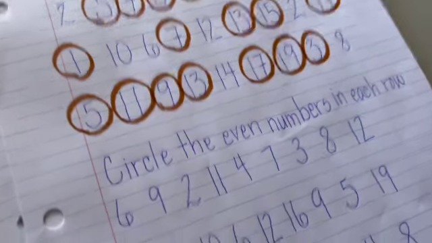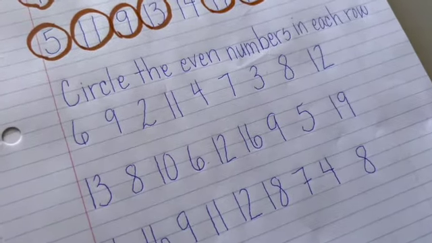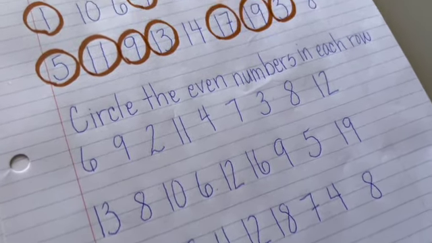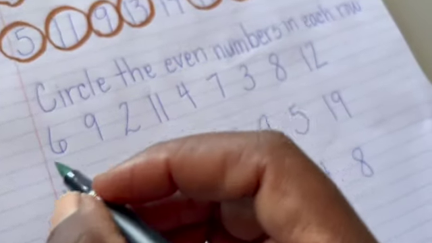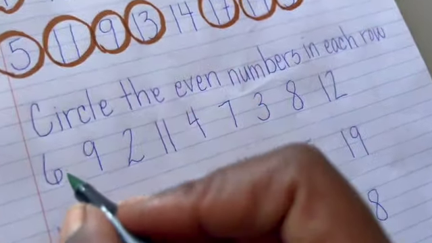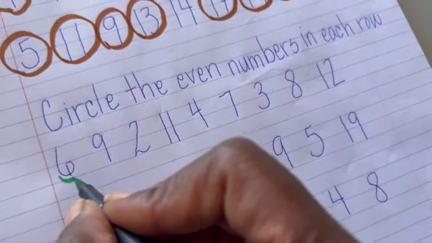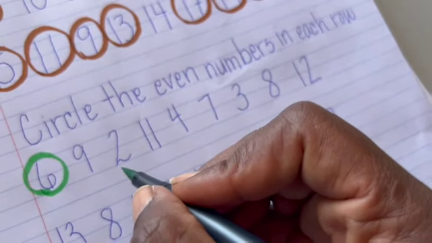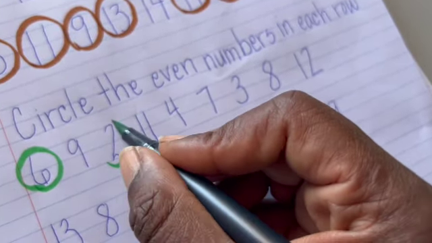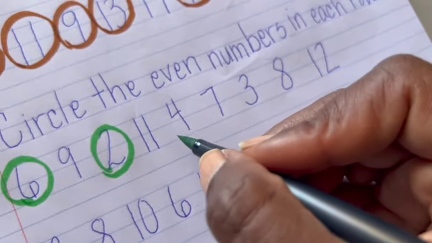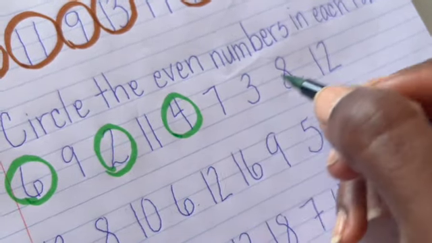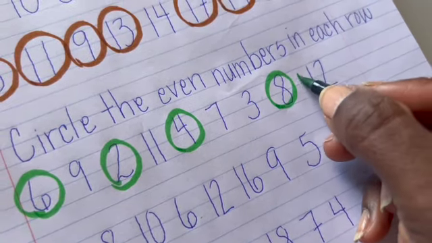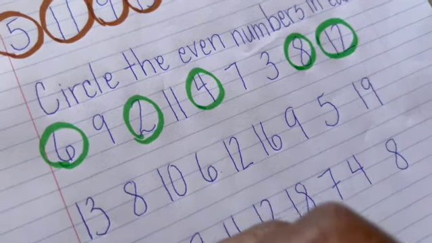Okay, so the next one is circle the even numbers in each row. Six is even. 2 is even. 4 is even. 8 is even. And 12 is even.